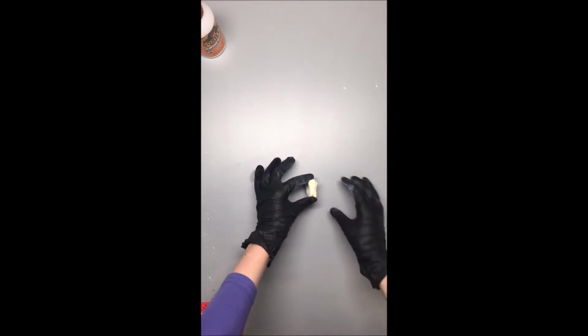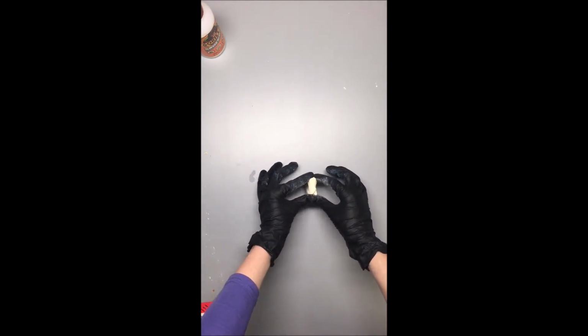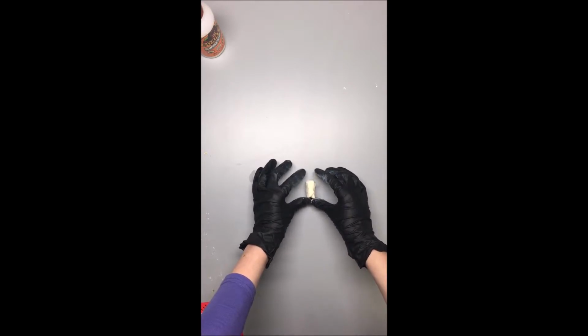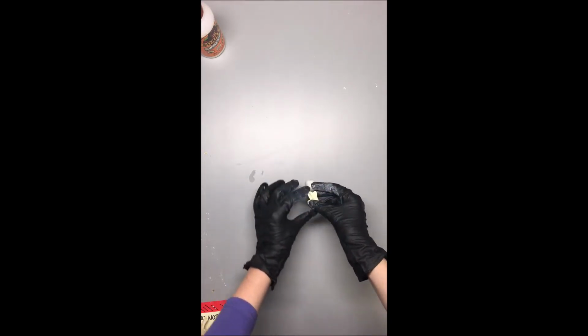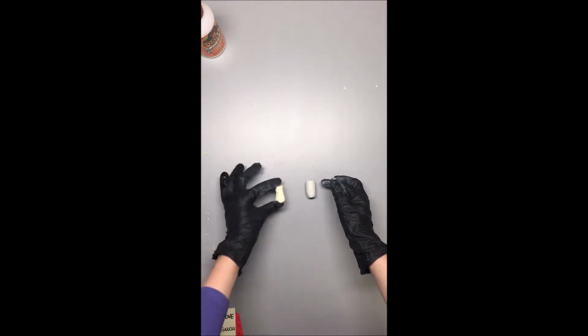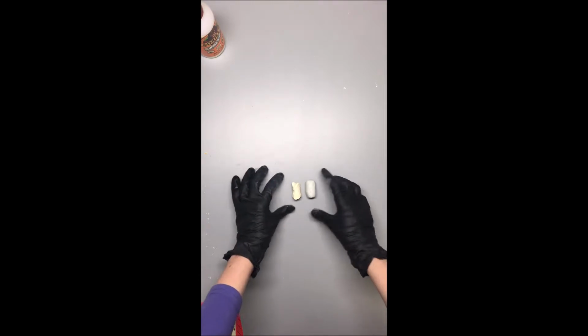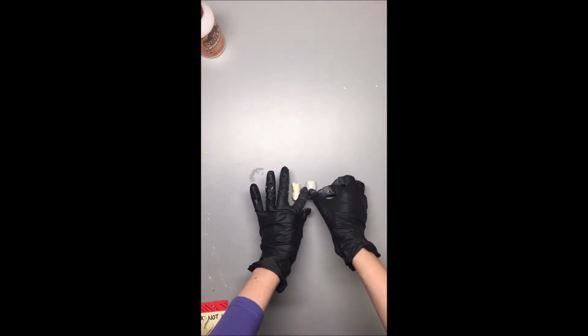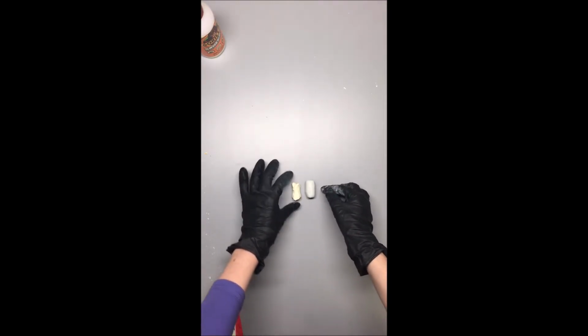So to make sure it's about the same width, I'm going to set this on top. It fits. So I'm just going to lay it side by side, and I'll smooth this out in a second. Just using water and maybe some paper towels, and then I'm going to wait 24 hours for it to set.